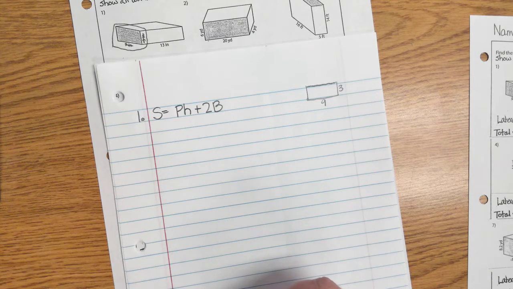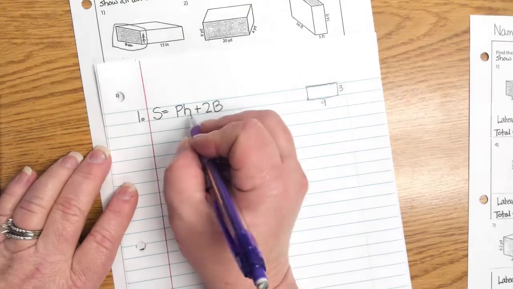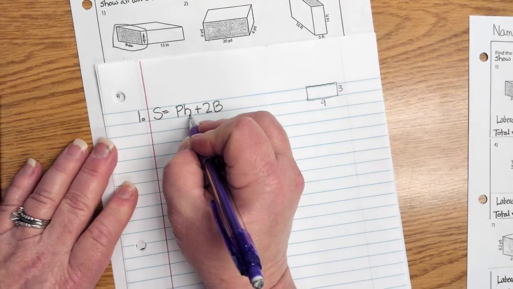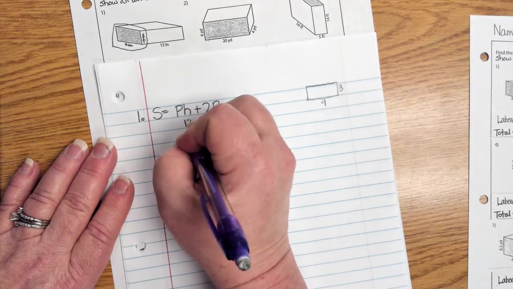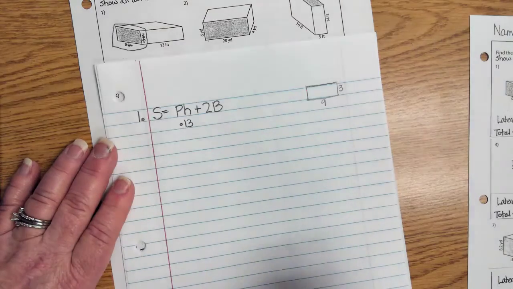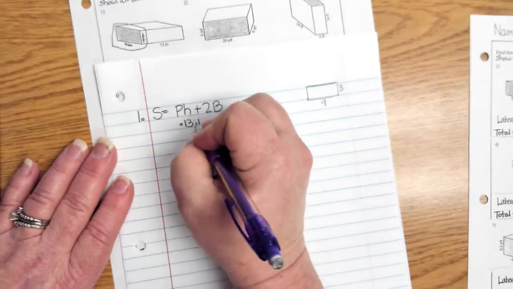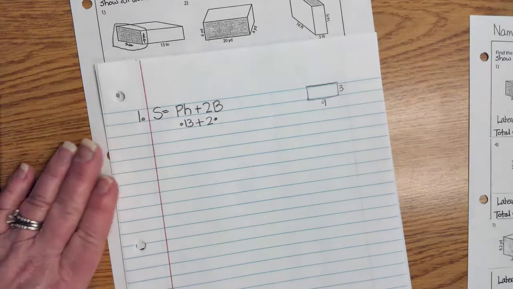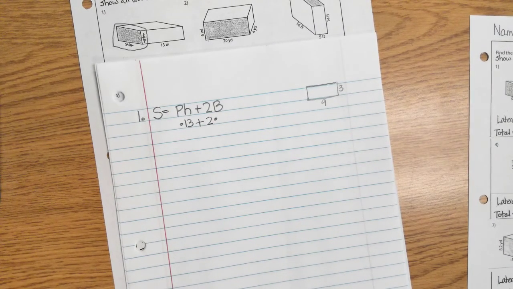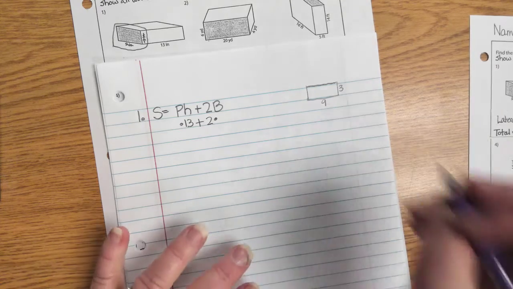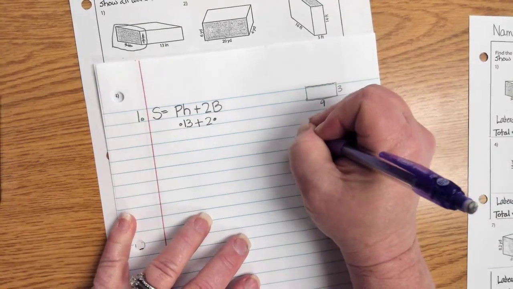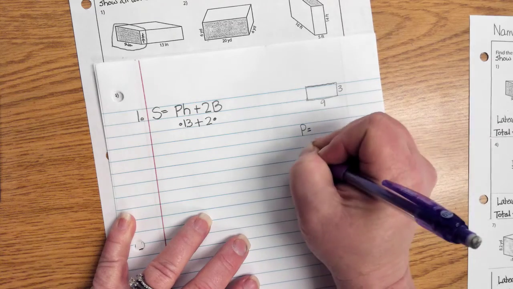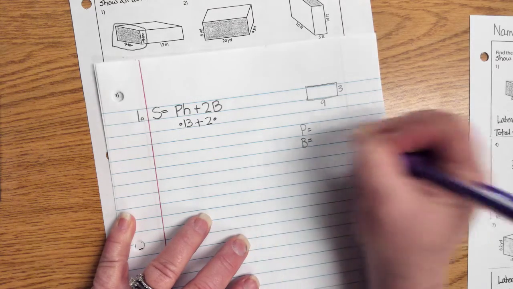Which is what? The height of the prism. So that goes right here. That number 13, I'm going to put here. I'm going to put a multiply sign out in front. I'm going to put a plus sign afterwards. I'm going to put 2 times. So all I'm left with filling in is my big P and my big B. So I'm going to come over here and write big P equals, big B equals.